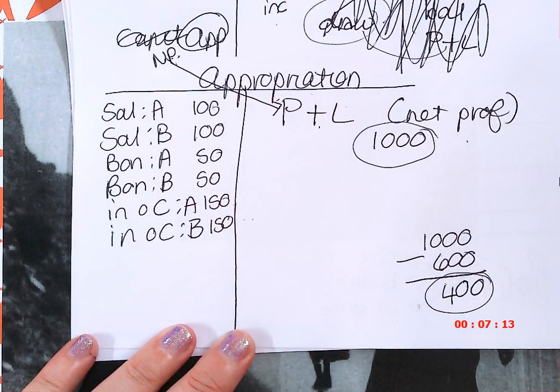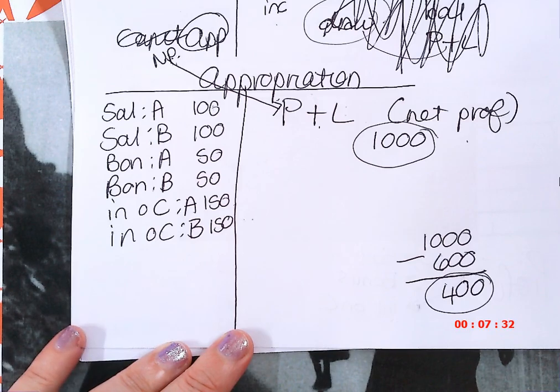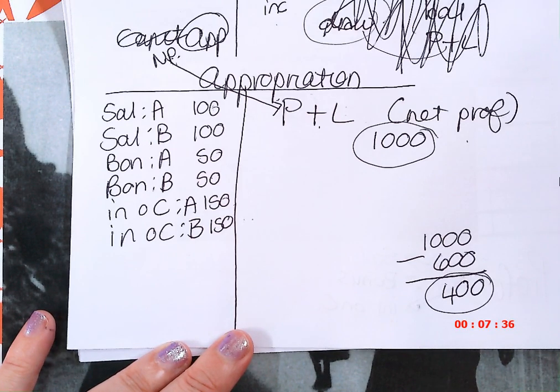Okay? And then according to our agreement on the partnership agreement, we're going to say how much each partner is going to get. Easiest would be to say, oh, let's divide it 50-50. Or they can say, well, partner A gave more capital, so he must get more profit. So let's divide it 2-to-1. But they're going to give you a ratio.